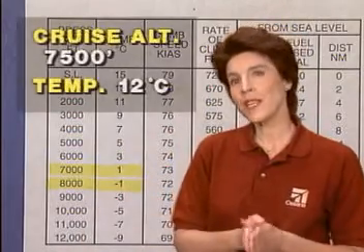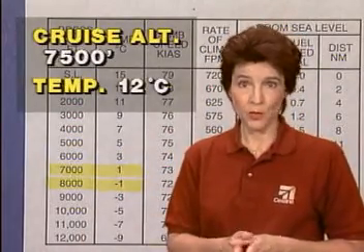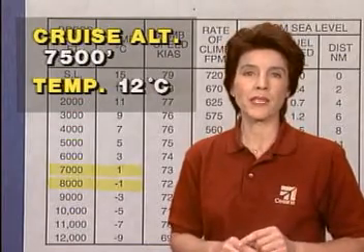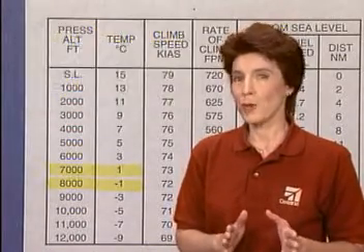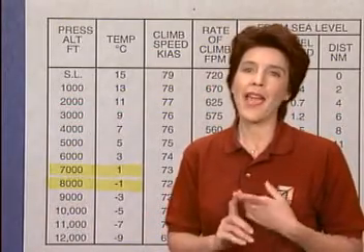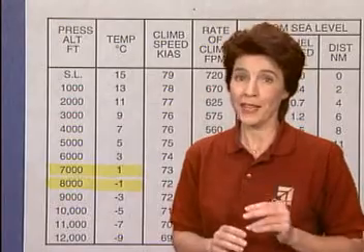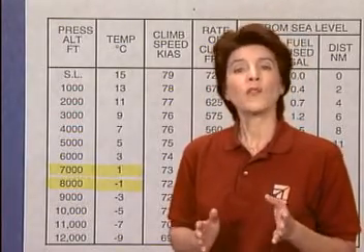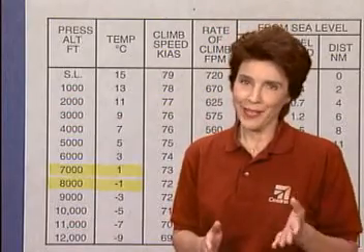Let's use the same 7,500-foot cruise altitude that we've used before, and this time a temperature of 12 degrees Celsius. How do you know what the temperature is at 7,500 feet before you get there? Well, winds and temperatures aloft forecasts are available, and when you study weather, you'll learn how to get them. For now, just assume that you got the info and it turned out to be 12 degrees Celsius.